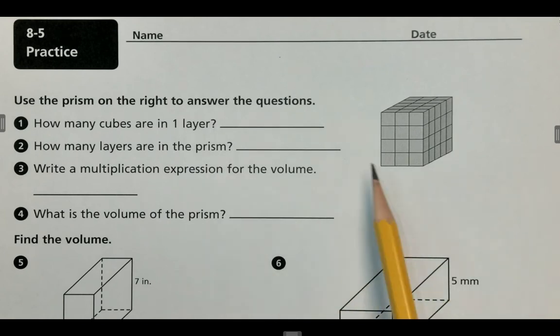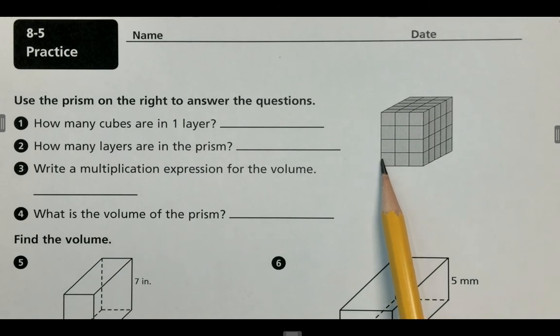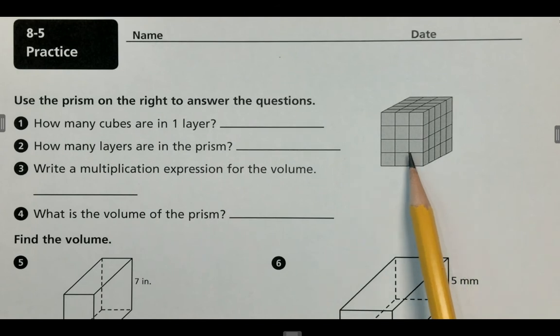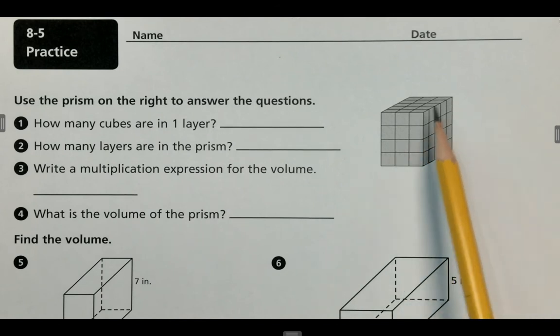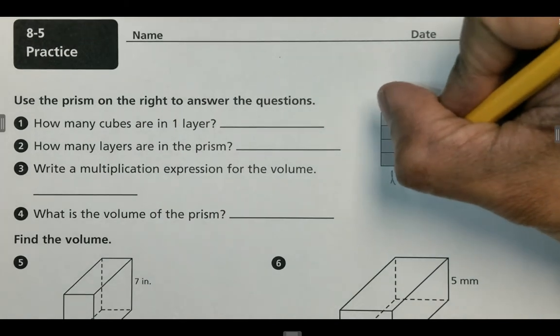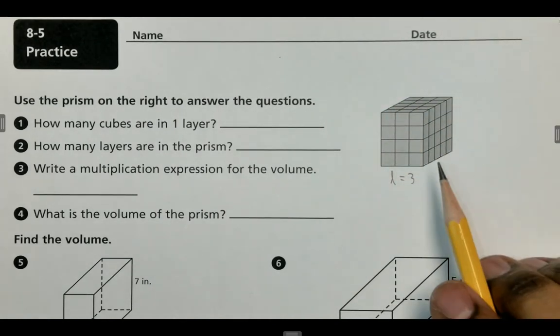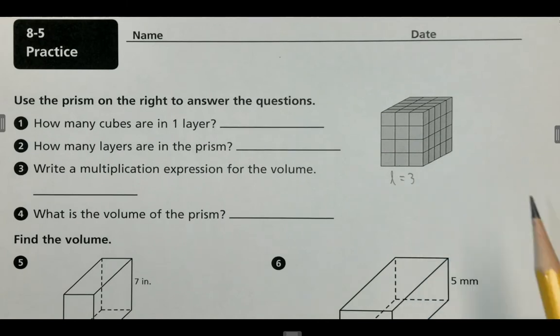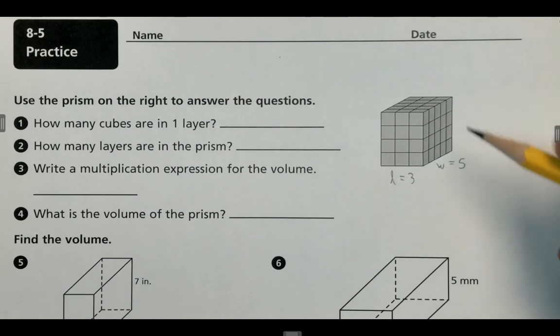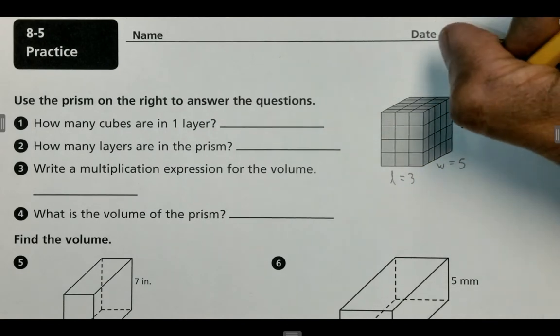And so by layer, they're referring to the base face. A cube, or in this case, a rectangular prism, is going to have 6 faces, right? The front and the back, the left and the right, the top and the bottom. We're talking about this bottom face. We can see that the length is 3 across. The width or the thickness is 5. And finally, the height is 4.